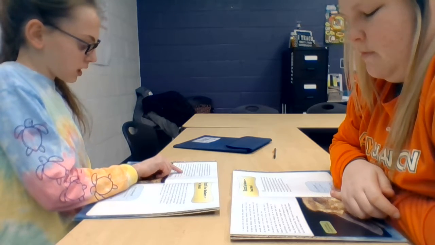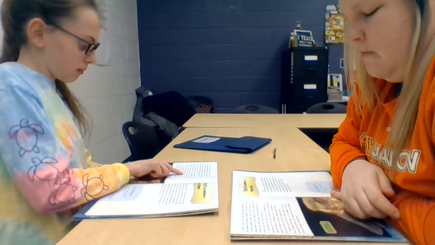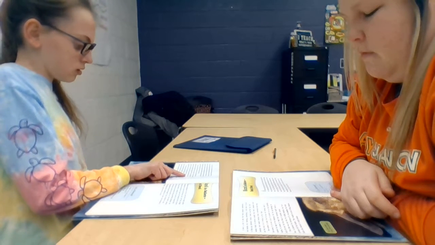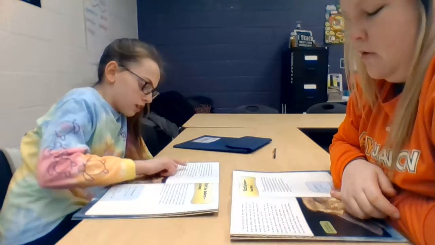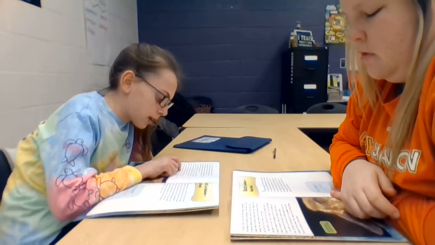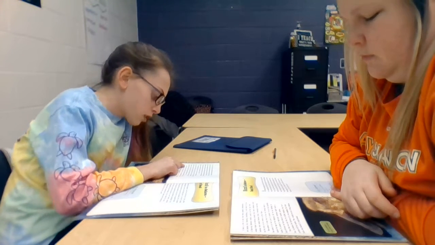He was looking for stitches. He wanted to make sure someone hadn't sewn a duck's bill onto a furry body of another animal.